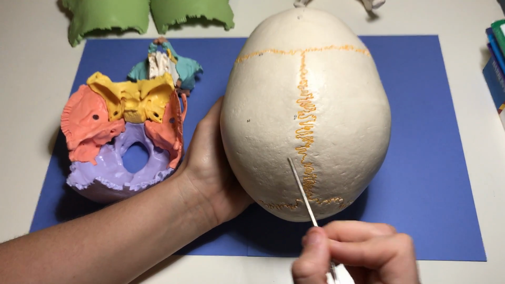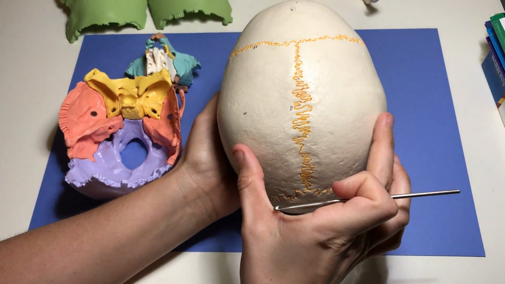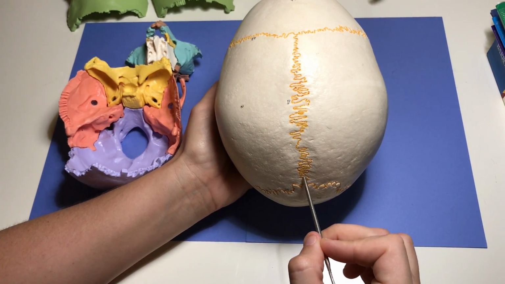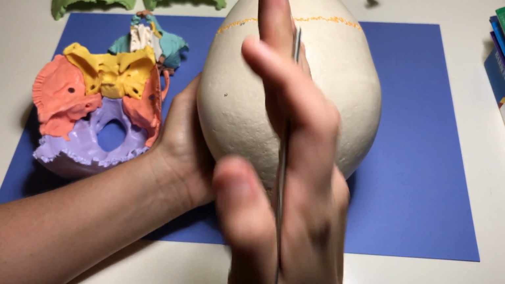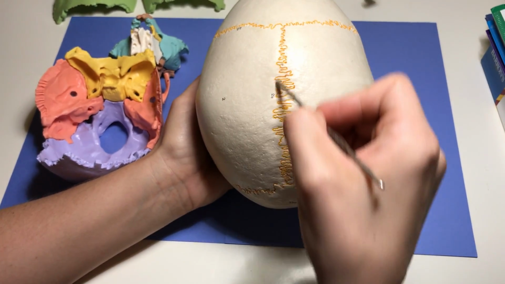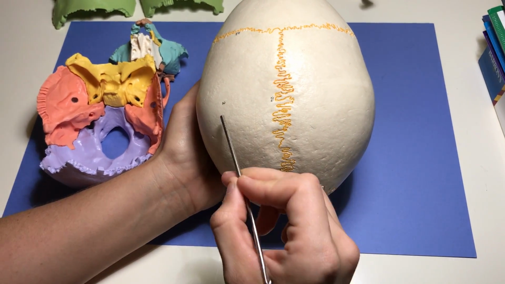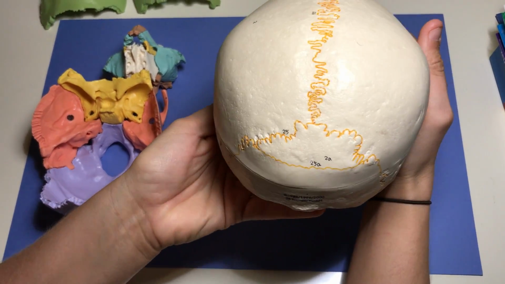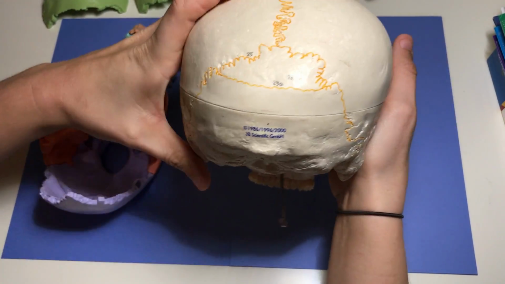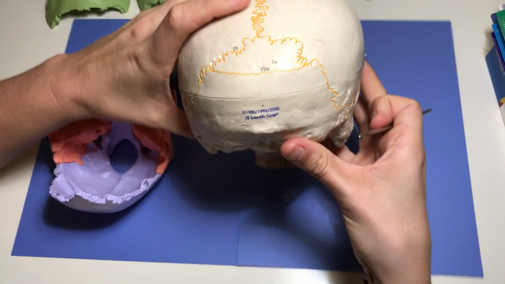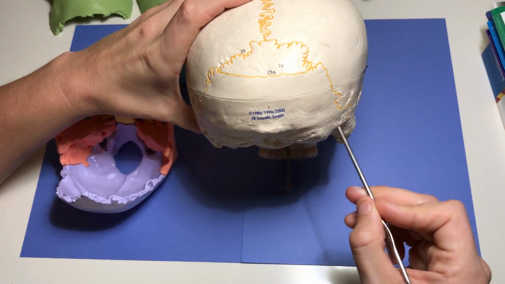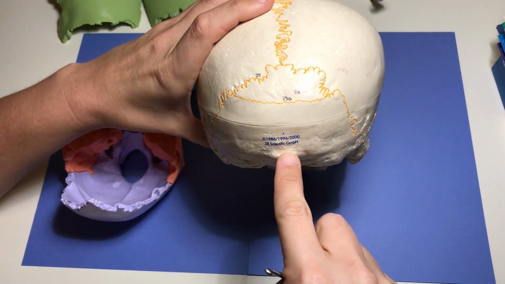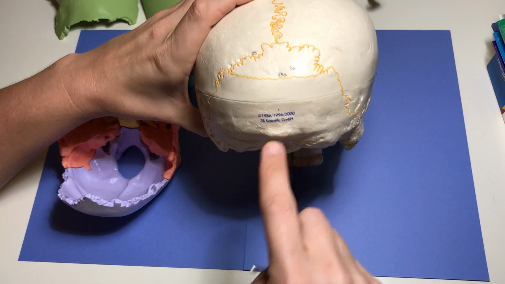Now this suture that fuses the two parietal bones together is called the sagittal suture. Remember, a sagittal or a mid-sagittal section, okay? So this is the sagittal suture, which holds together the two parietal bones. Now, as we move even further back, okay, this bone is the occipital bone. So remember, if you learned the back base of the skull, it's termed occipital. This is the occipital bone.